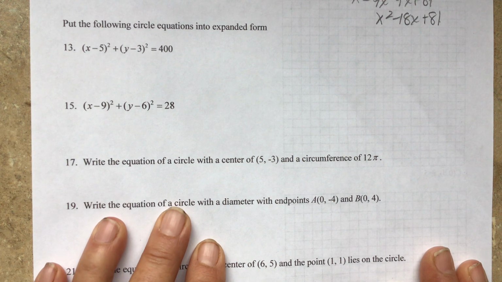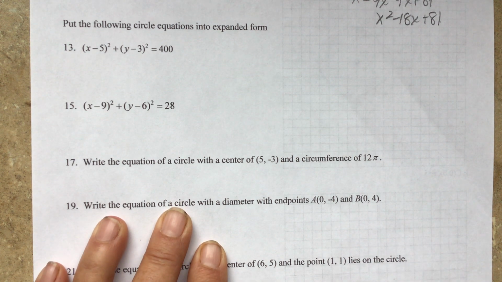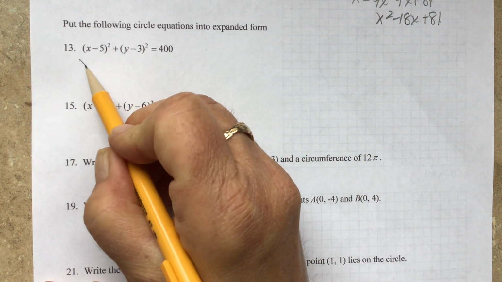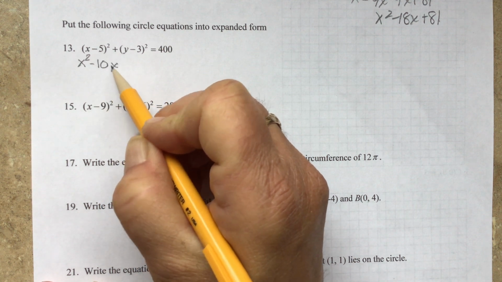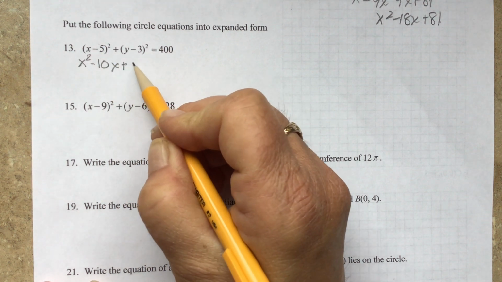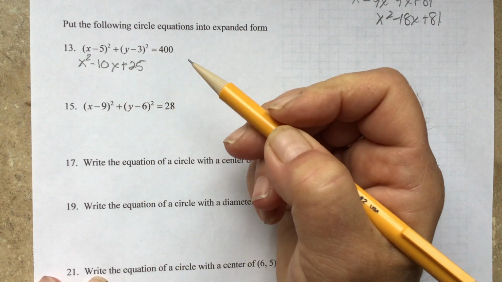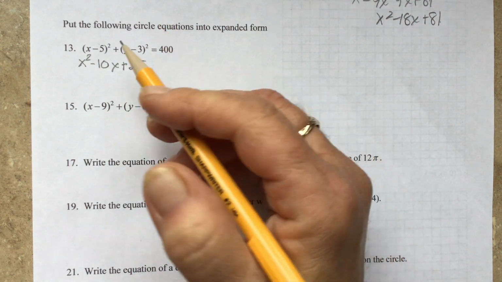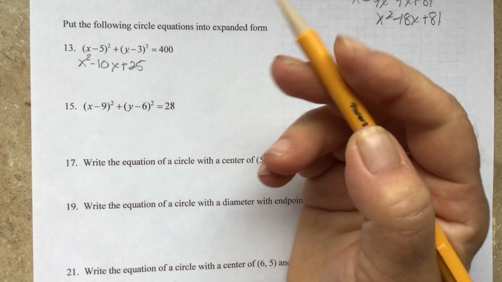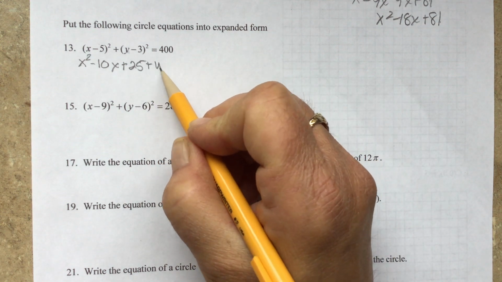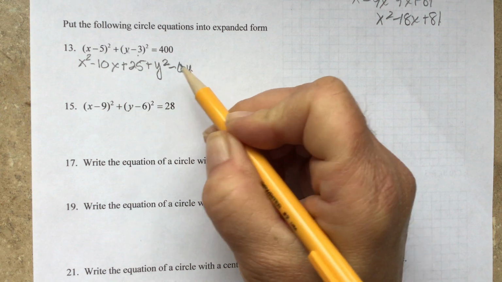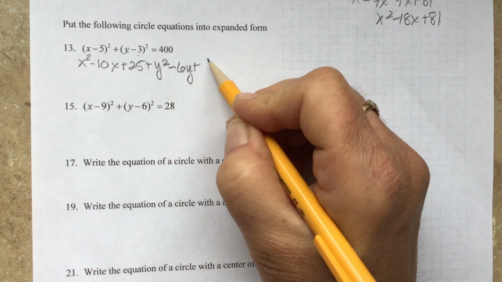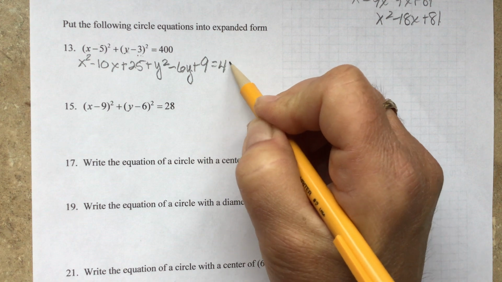Okay, so if I want to put this in expanded form, I'm going to say square it, double it, square it. Remember, this is always going to be positive because squaring a negative makes it positive. Now let's do the same thing with this. Plus y squared, double it, minus 6y, square it, plus 9 equals 400.